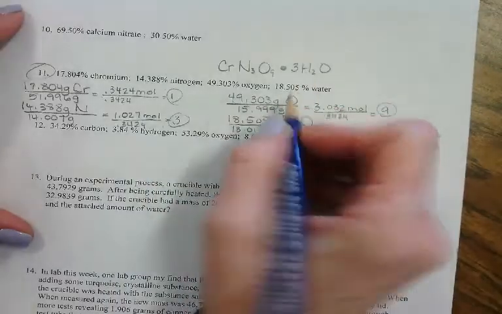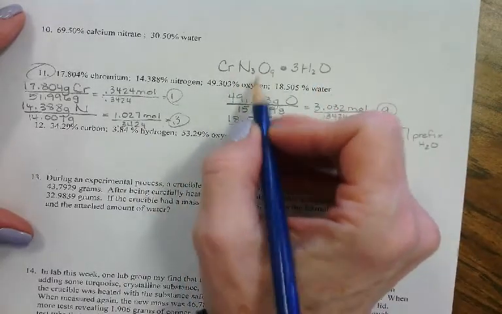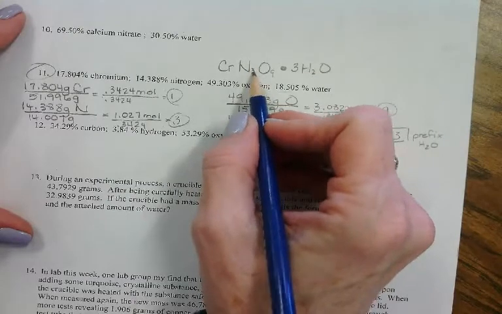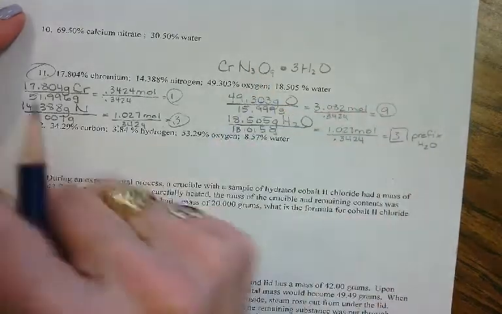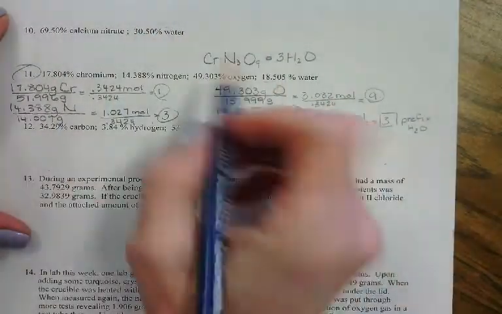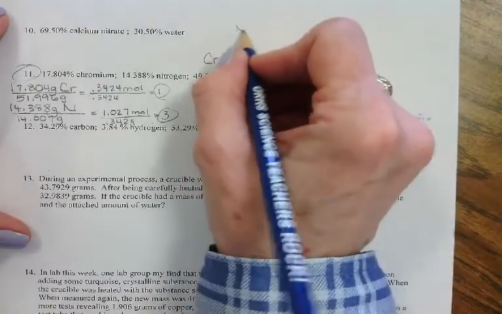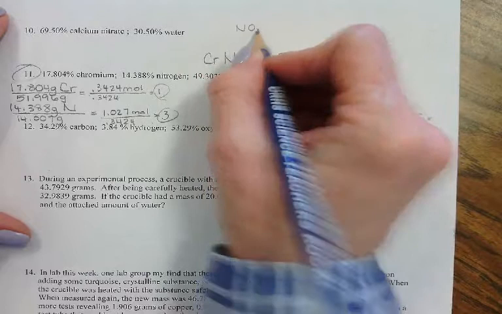Something you guys may or may not notice, pay attention to. If the N and the O were reduced, let's just pretend for a minute, both of these can be divided by 3.